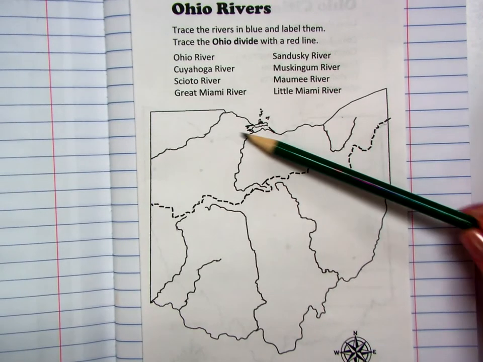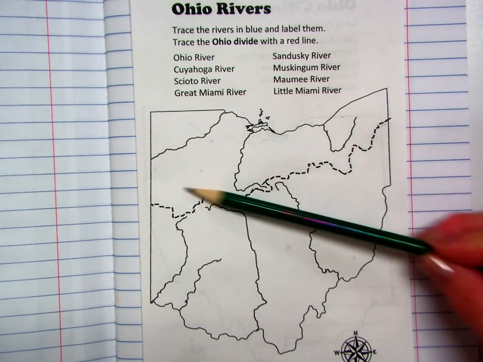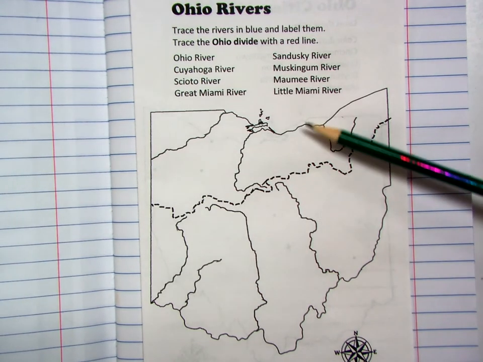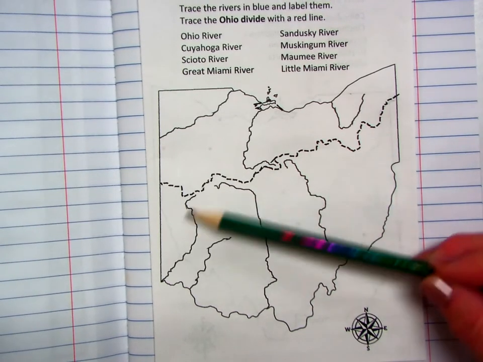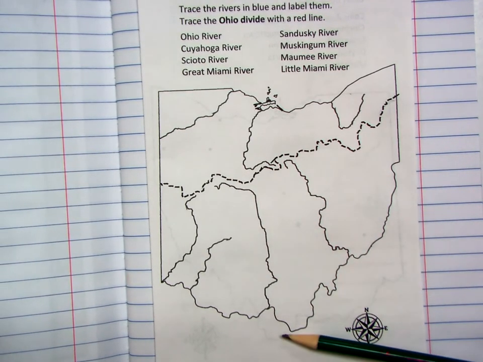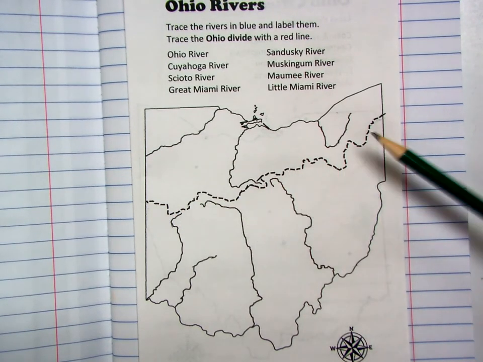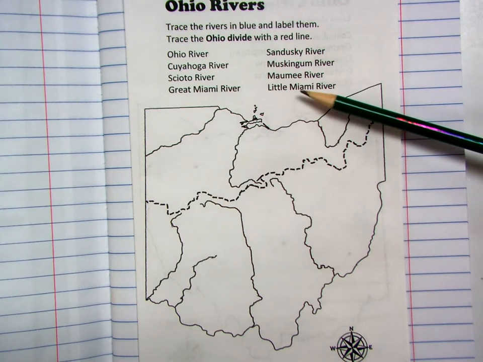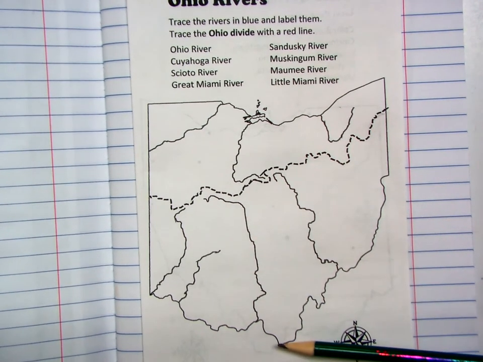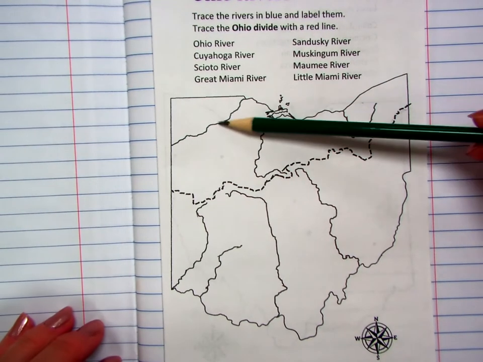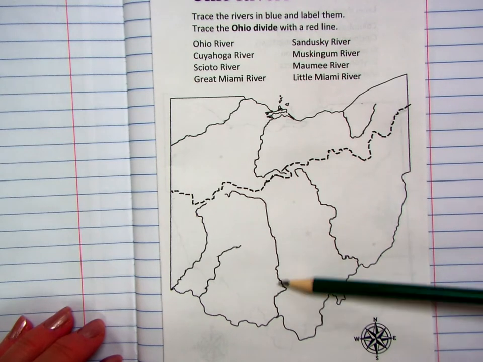So all of this part of Ohio, all of this has water that will end up in Lake Erie. All of this part of Ohio has water that will end up at the Ohio River. So that's what the divide means. It divides all of the watershed areas that flow to Lake Erie from all of the watershed areas that flow to the Ohio River.